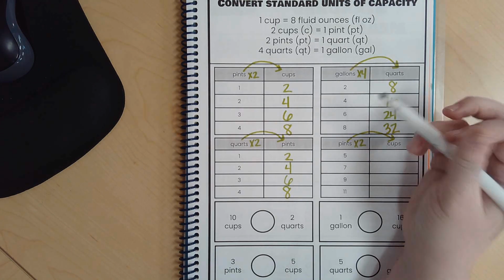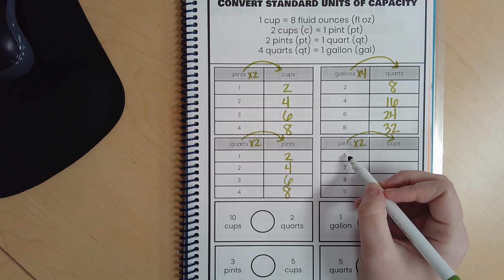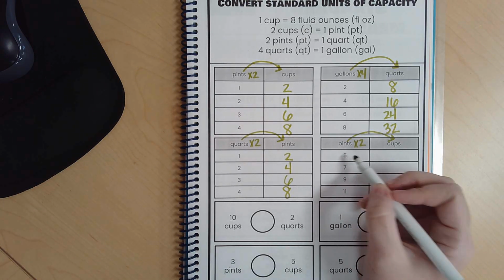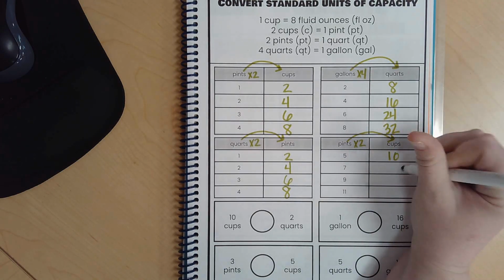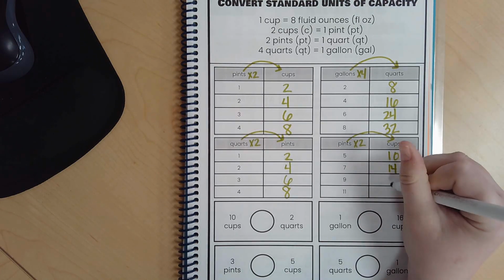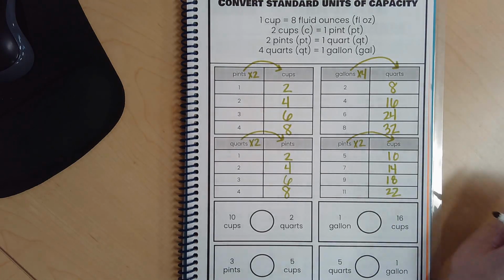Yes, because in 1 pint, there'd be 2 cups, okay? So 5 times 2 is 10. 7 times 2 is 14. 9 times 2 is 18. And 11 times 2 is 22, okay?